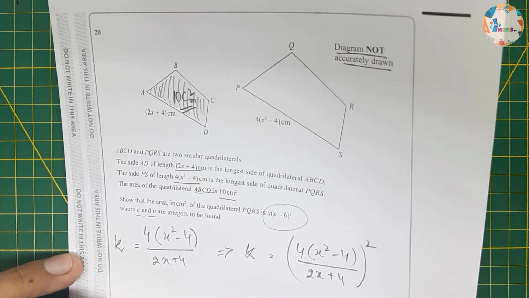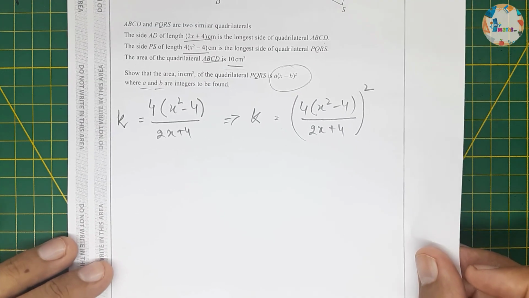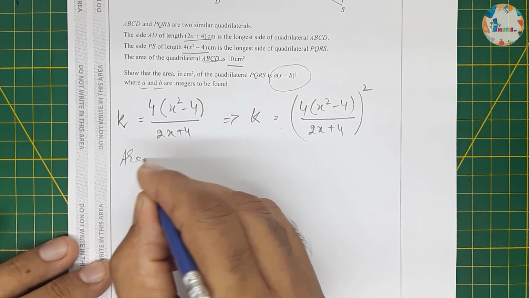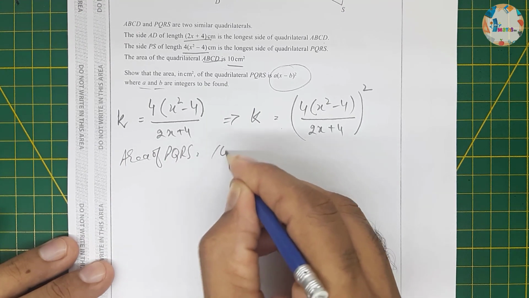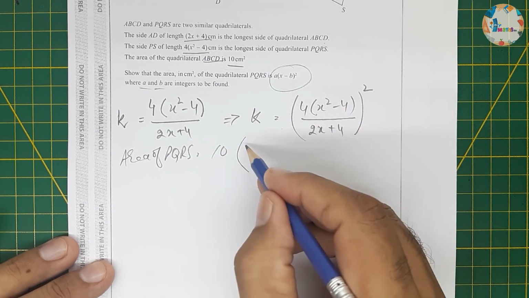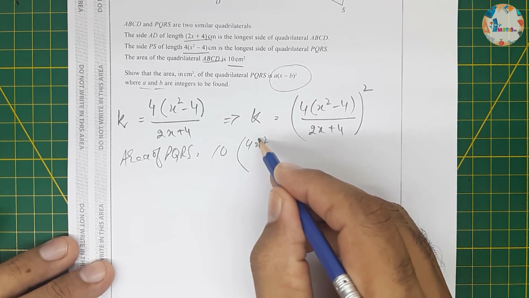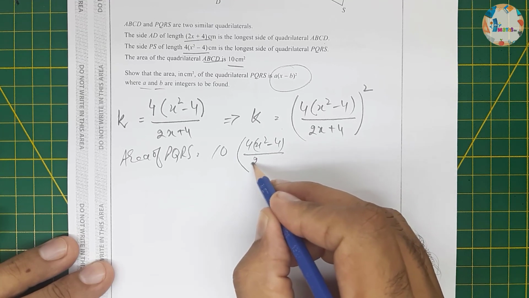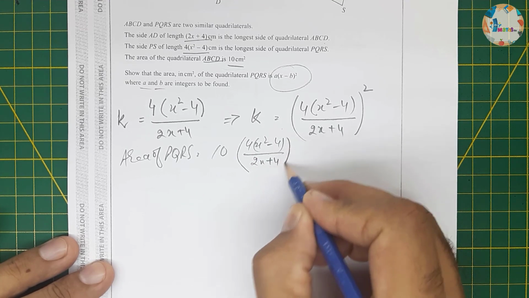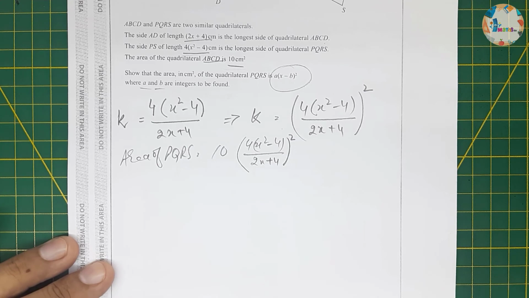So area of PQRS will be equal to 10 into this one, 4x squared minus 4 over 2x plus 4 whole squared. Now we have to simplify this.